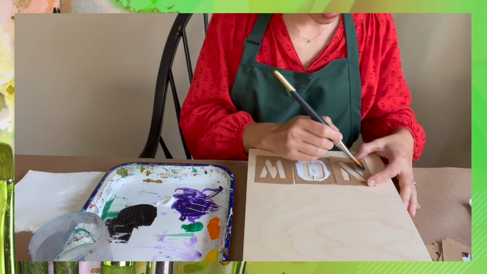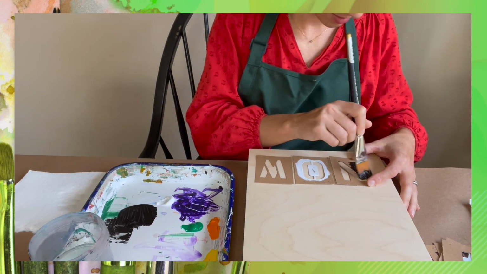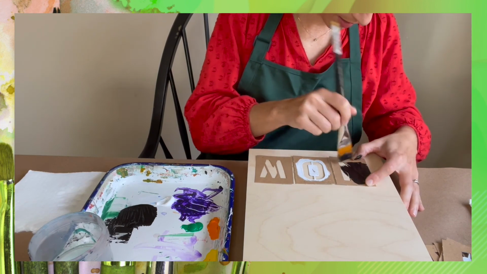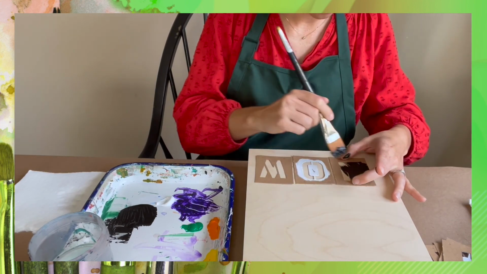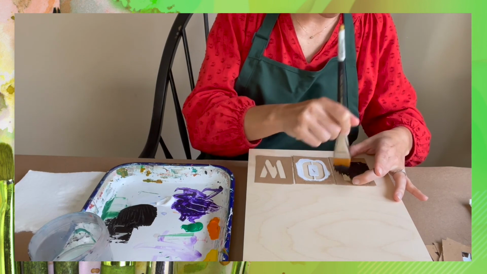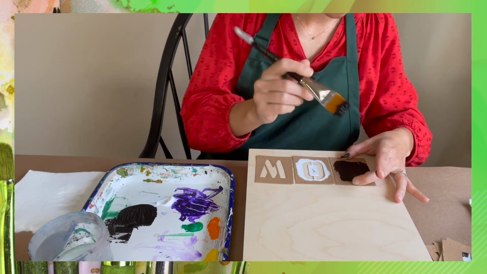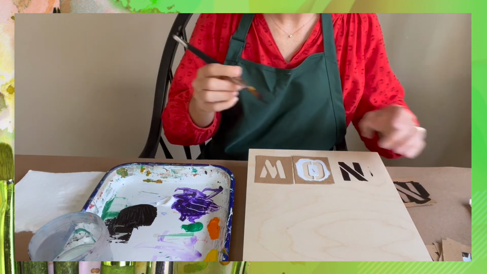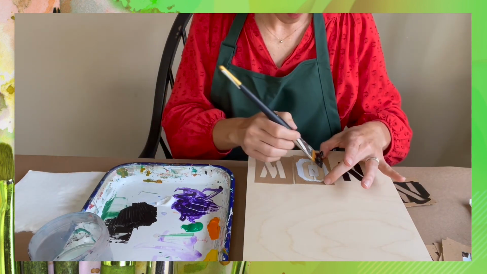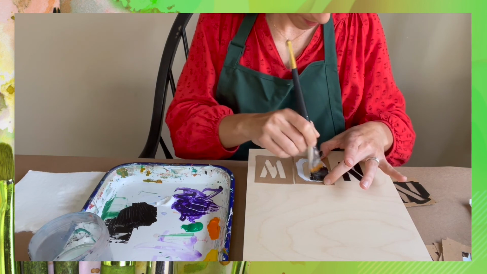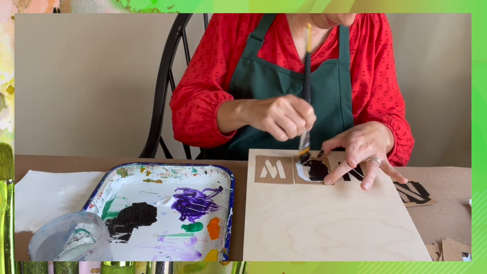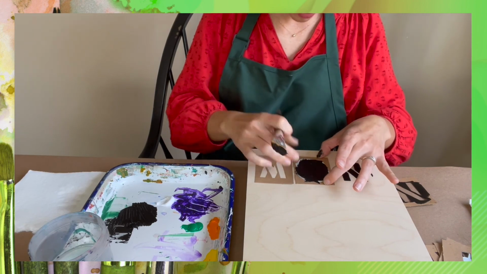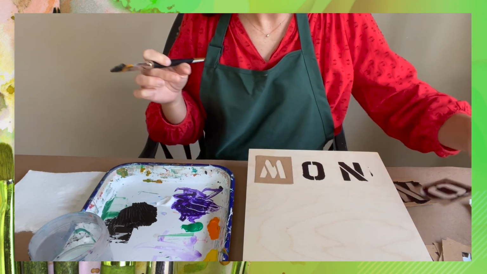So I just hold it down and fill in the open areas with your acrylic paint. What I like about this project is you're going for a kind of sloppy look.